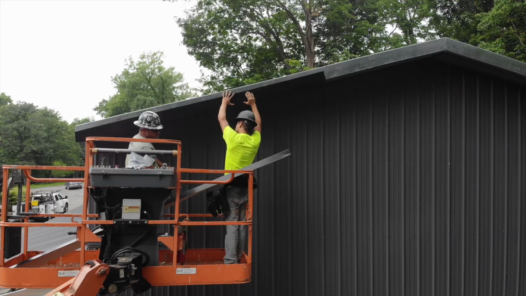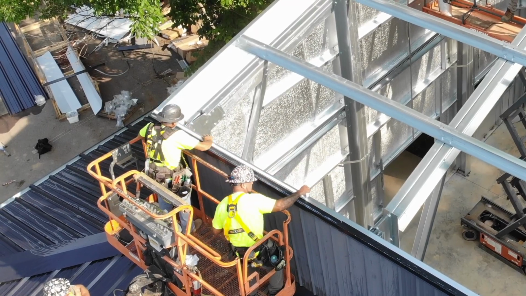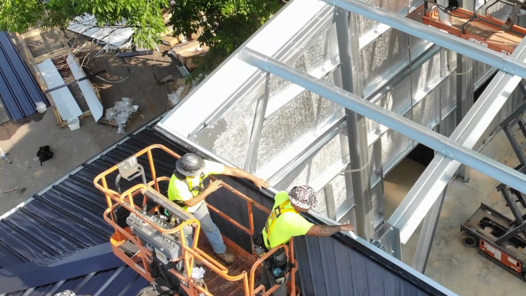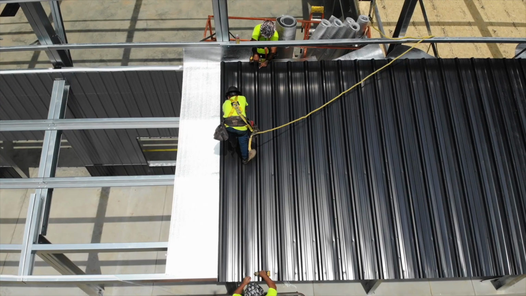If you have an overhang, the soffit material will be installed next, followed by the eave trim or pre-hung gutters that screw down underneath your roof panels. Your roofing panels go on after the eave trim, allowing water to flow off the panels over the eave or gutter.